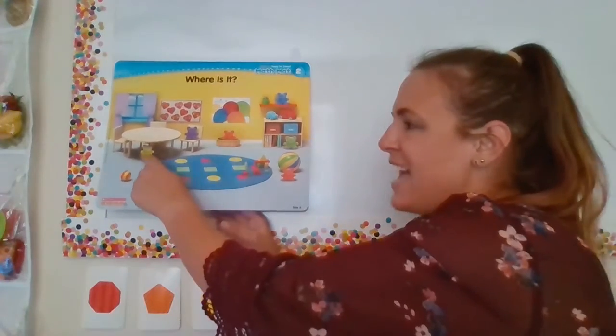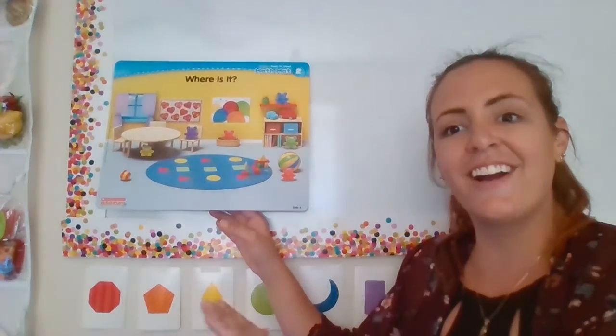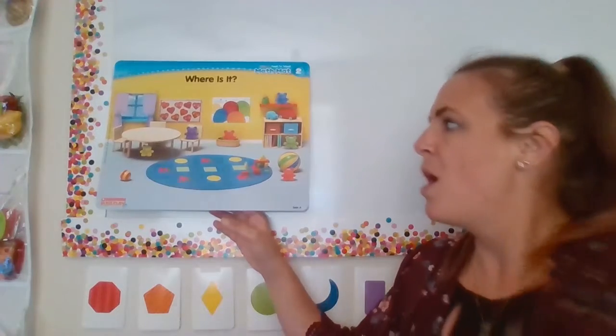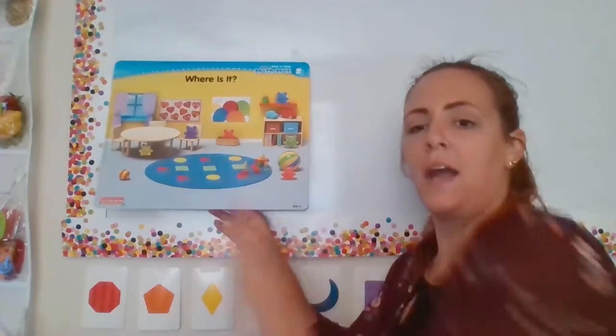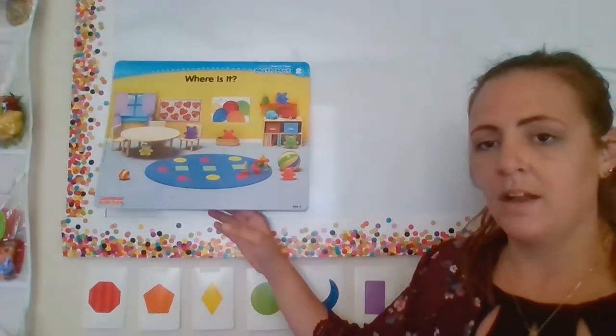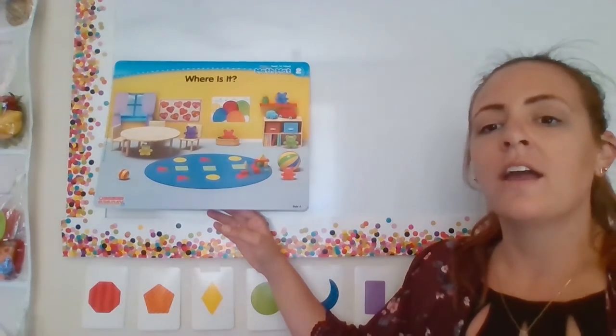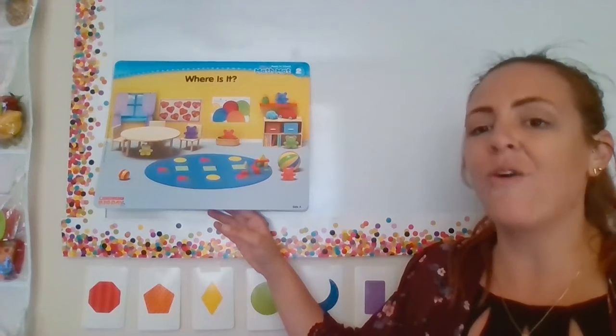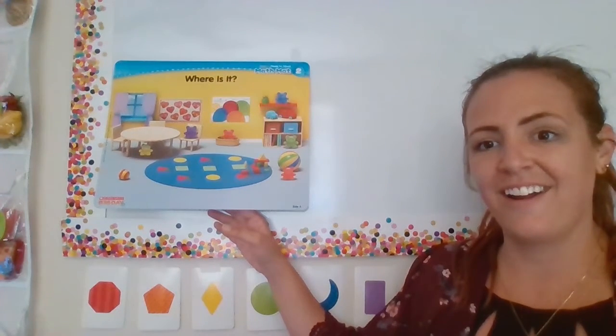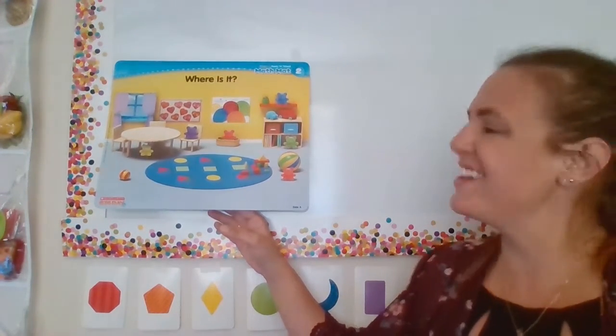That's right. This yellow bear is under the table. What about this purple bear? Where is this purple bear? Is the purple bear under the chair, on the chair, or in the chair? On the chair.